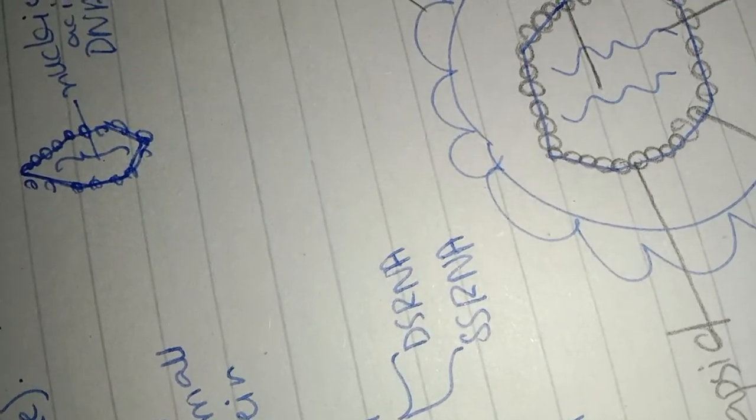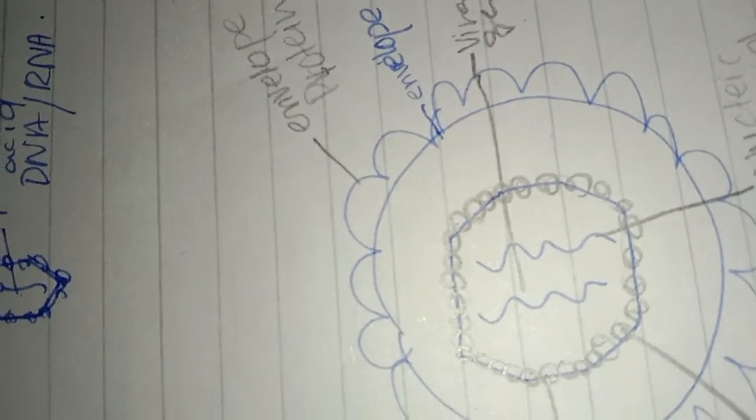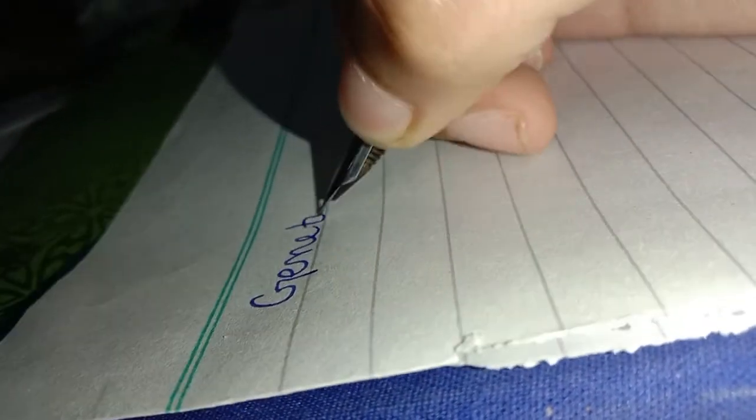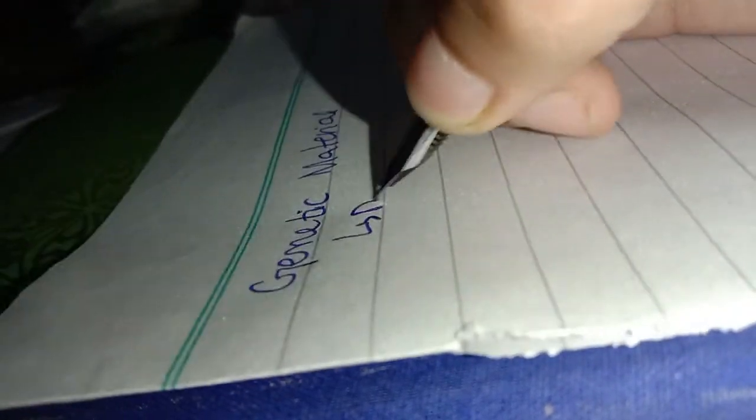So these are the capsomers, and these threads are the viral genome or the genetic material of the virus. The genetic material is DNA or RNA, and in both RNA and DNA we get double-stranded or single-stranded forms.